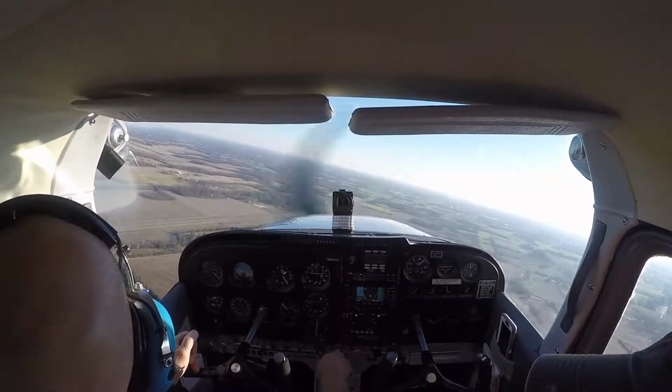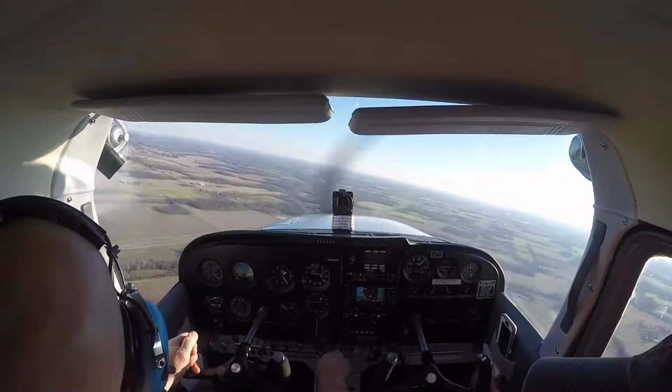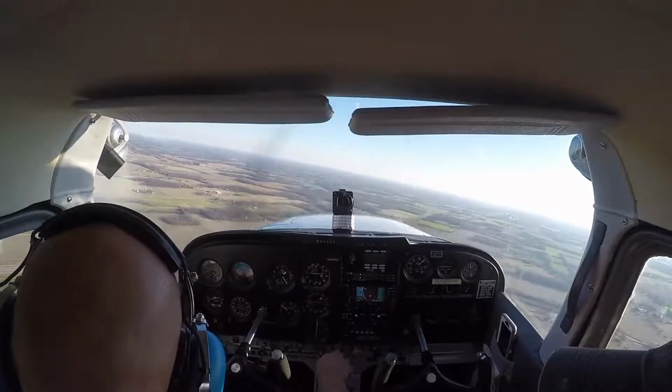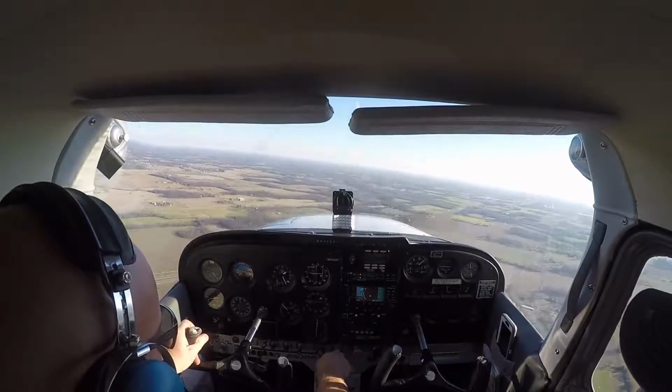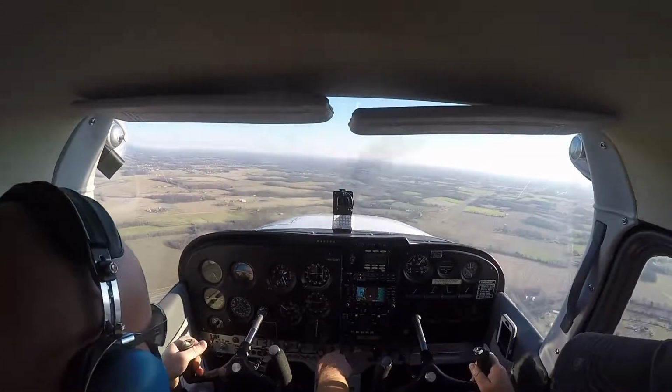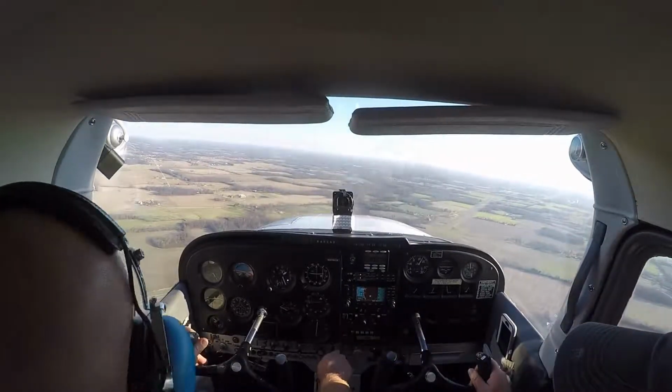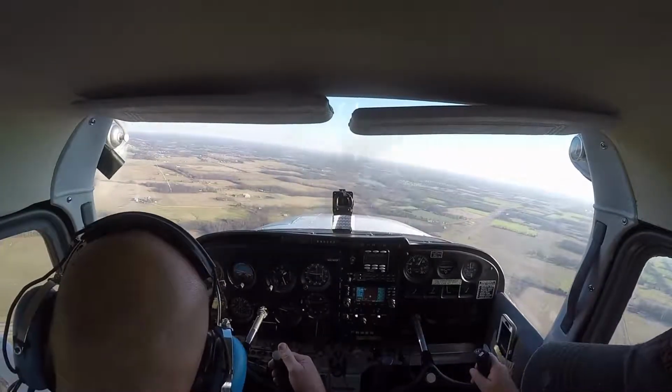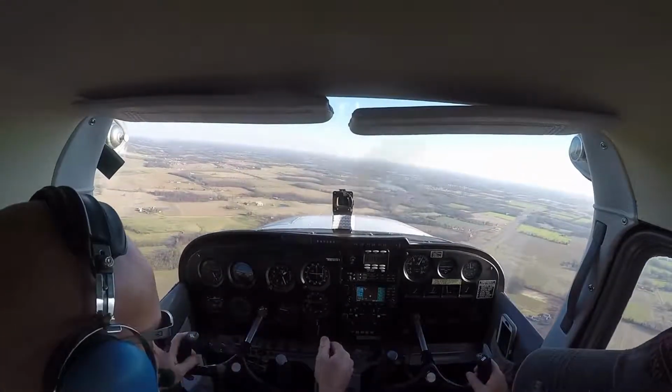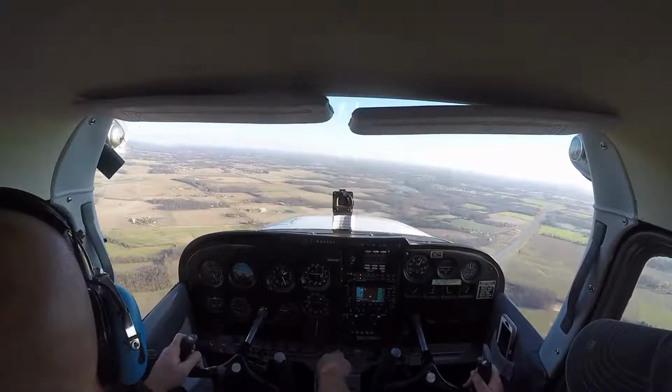Murray traffic, Cessna 46283, entering left downwind, runway 23 Murray. All right, let's establish a little bit of a crab angle into the left so we don't get blown out any further. This is kind of the limit of where we want to be on our downwind, right like that.